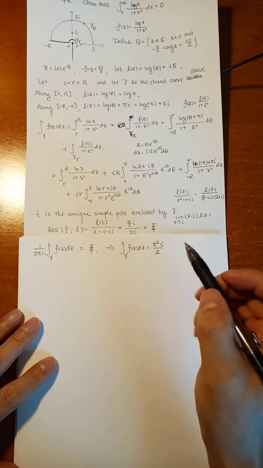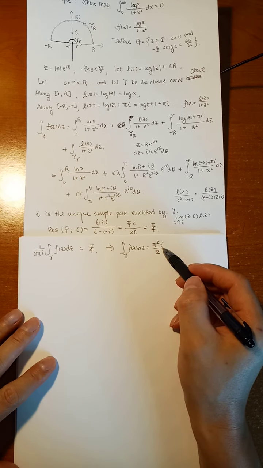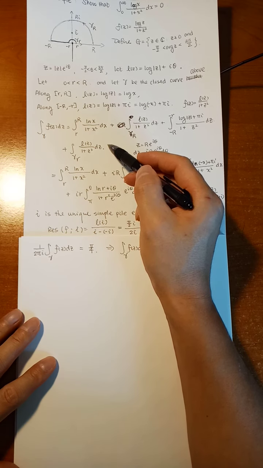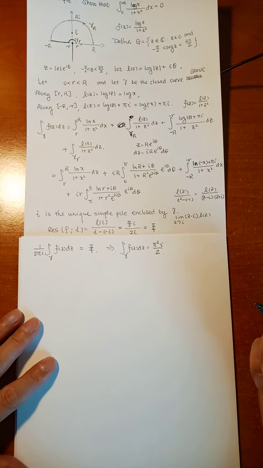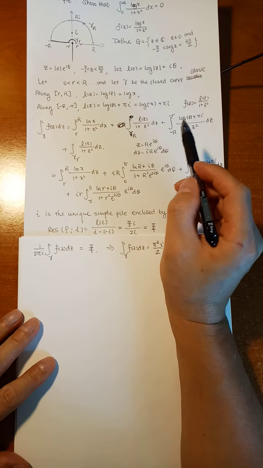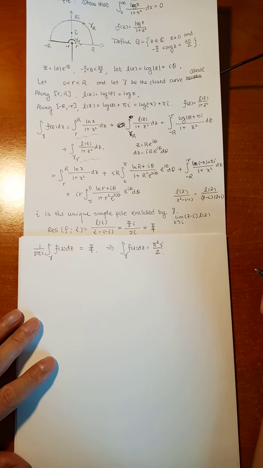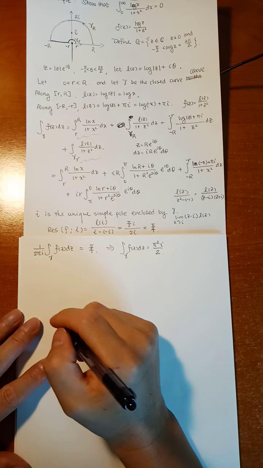Now we are going to place this pi squared i over 2 in the formula. In this formula, what will we have? We're going to keep these two terms on one side. Let's check what we have.